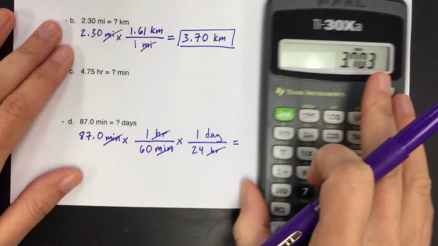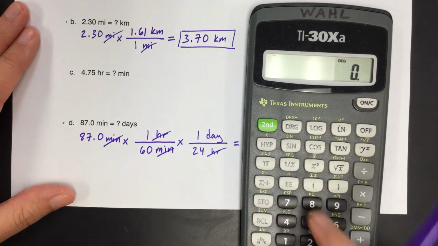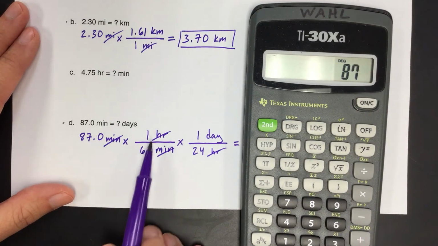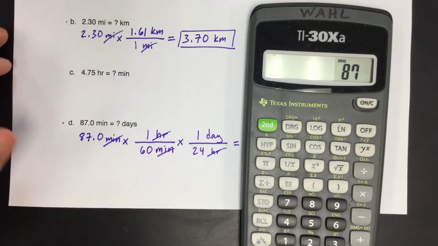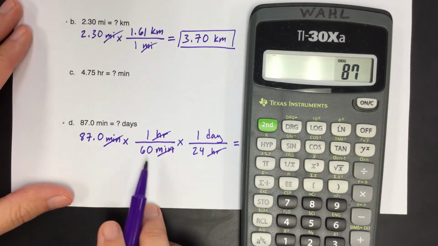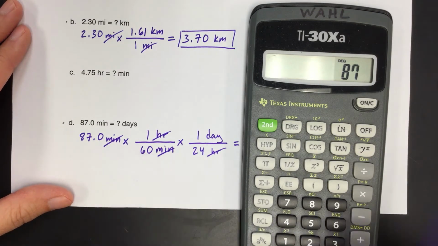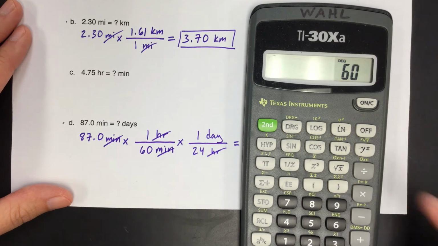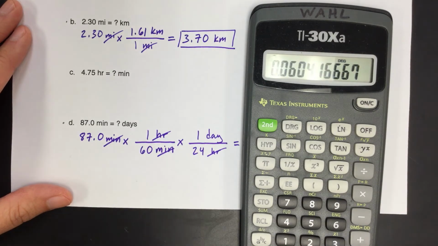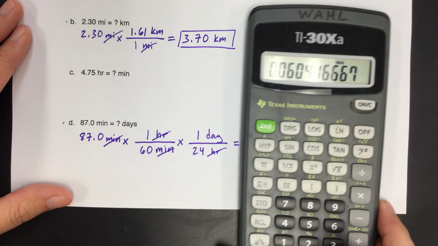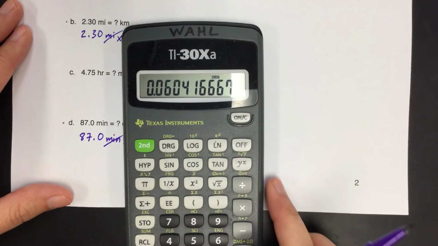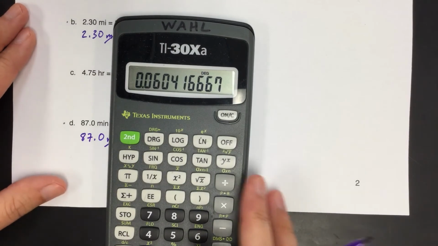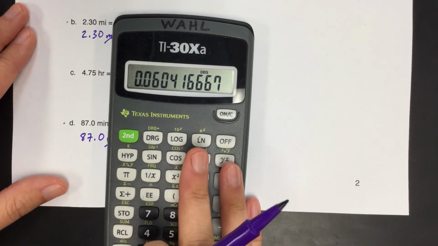And so since we have ones in the top, I'll type this in as 87 times 1 times 1. We don't have to type that in because you know it's going to be the same answer. These numbers are in the bottom, so 60 I need to do divided by 60 because it's in the bottom. 24 is also in the bottom, so also I need to divide this number. Divide by 24 equals this number here, 0.0604 blah blah blah.